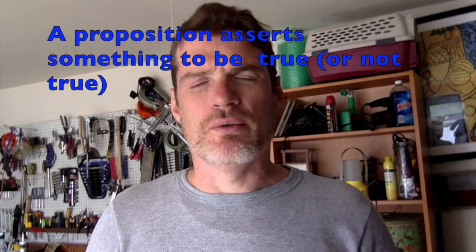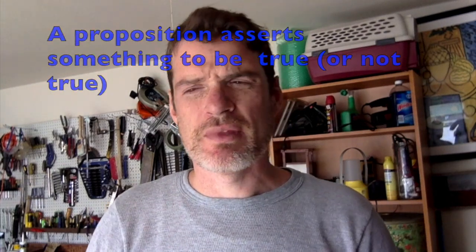What does that mean? Well, a proposition is a sentence that asserts something to be the case or to not be the case. Basically, it asserts that something is true or something is not true. A question mark doesn't do that, right? A question mark is asking, is there a hammer in the garage? That sentence is not saying whether or not there actually is a hammer, it's just asking if there is one.